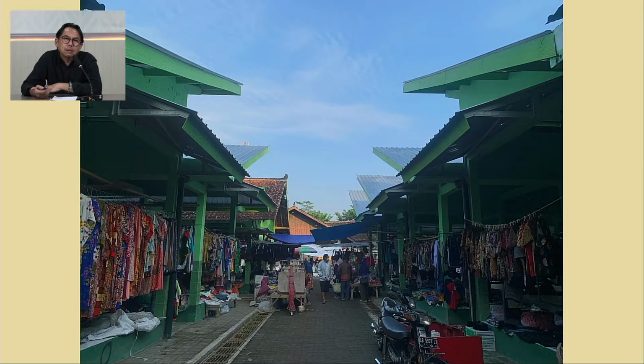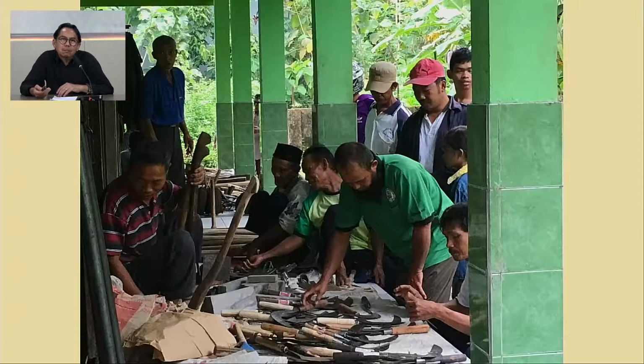This is one example of a market which is already modernized, using a concrete structure. It's cleaner and, how to say, neater and regulated. This is part of a slightly modernized market, painted with ceramic tiles, easy to clean, and people are also more comfortable with the different heights. So the transactions or the activities could be more comfortable.